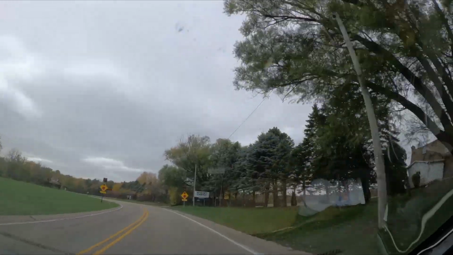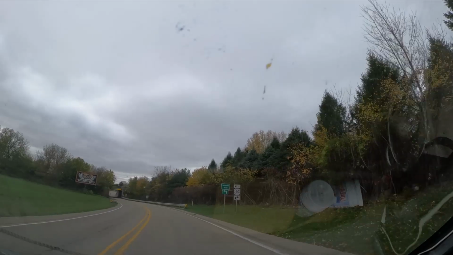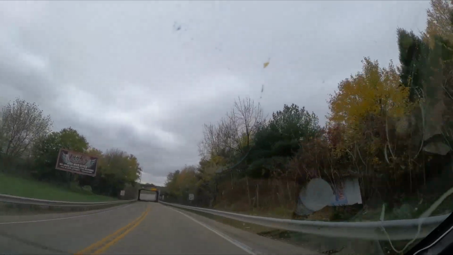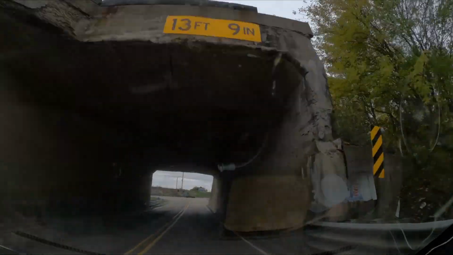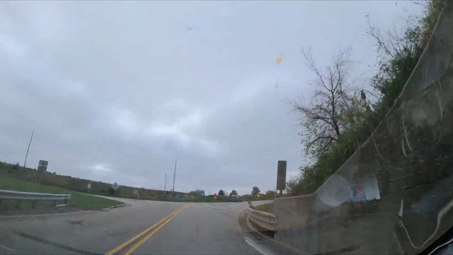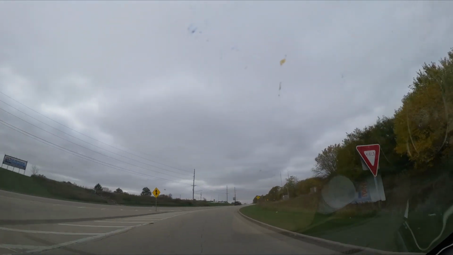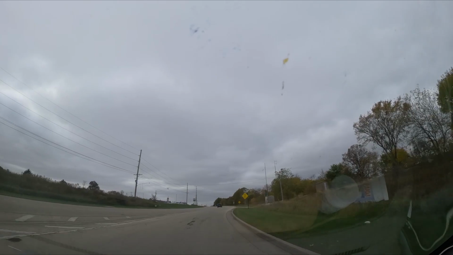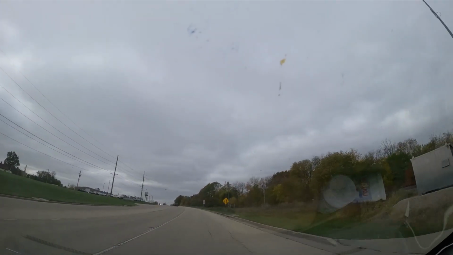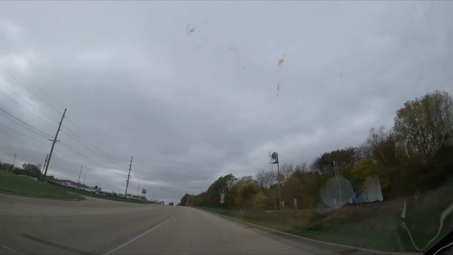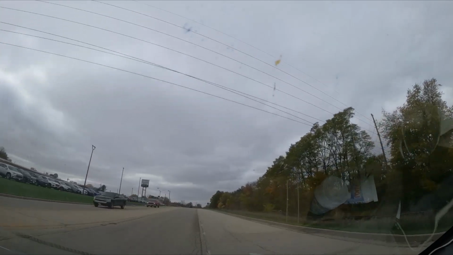Stop. Train bridge. Do the rights have to stop too? Nope. Just a yield. Right lane ends. Kewaunee. Whoops. Wait, it's 40, okay.